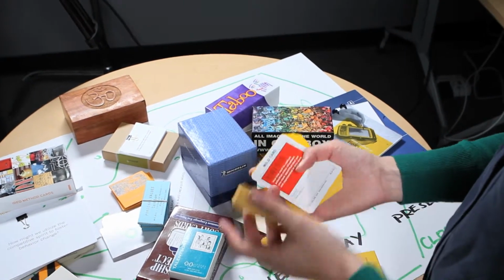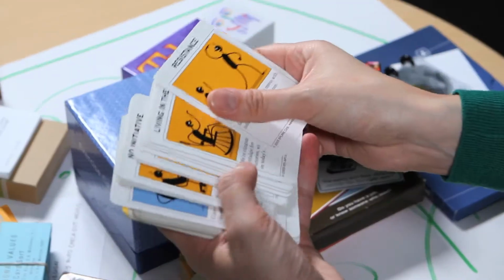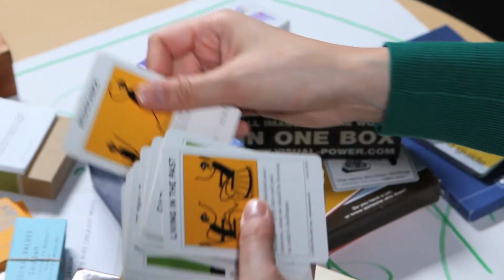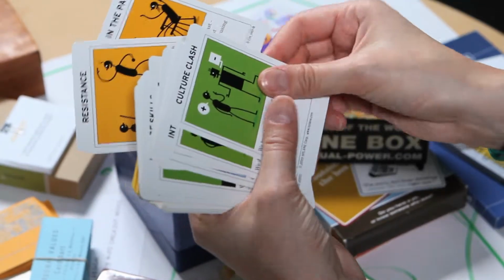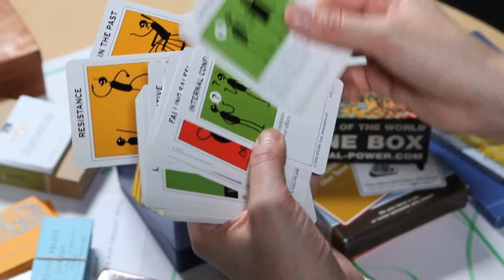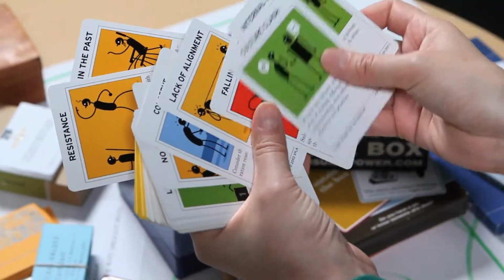These are used, you can go through with any sort of organization and sort out what are the issues that my company is facing. Is it culture clash? Is it falling sales? Is it lack of alignment? And we really quickly get to the root cause of what's going on in that organization. What are they challenged by? What are they struggling with?